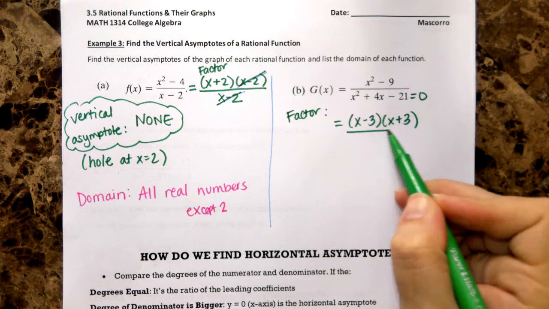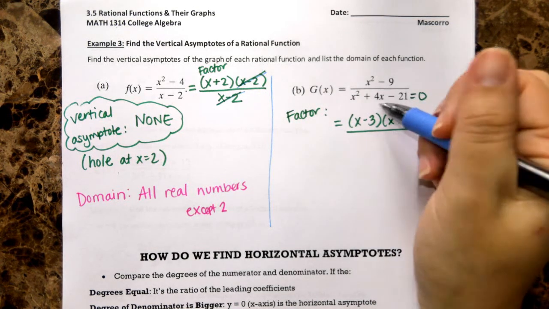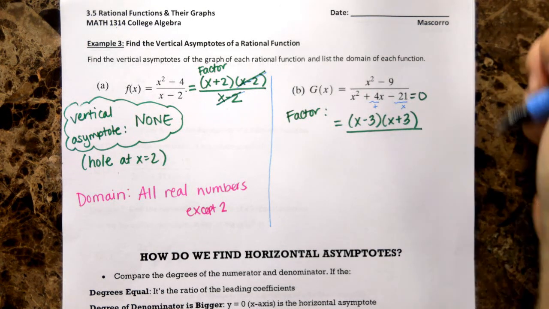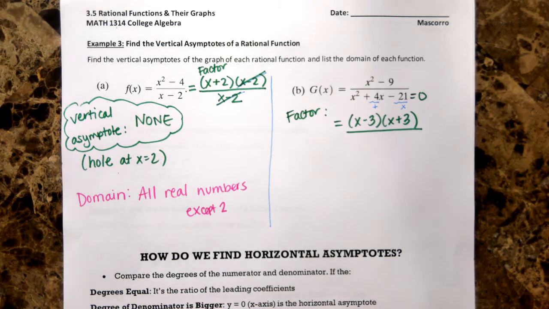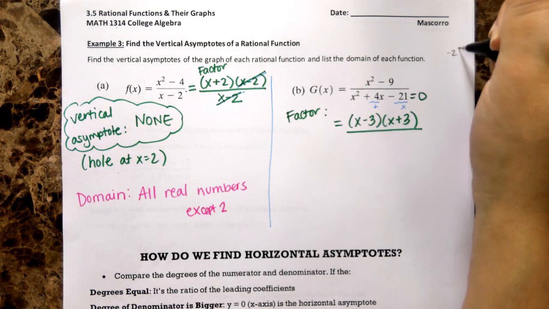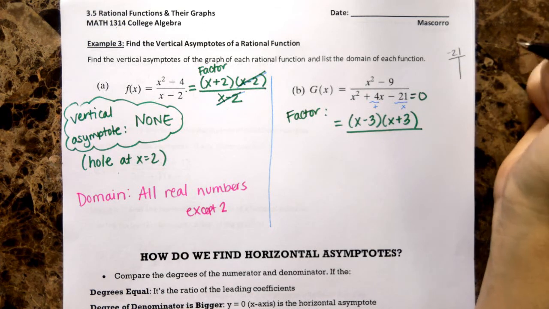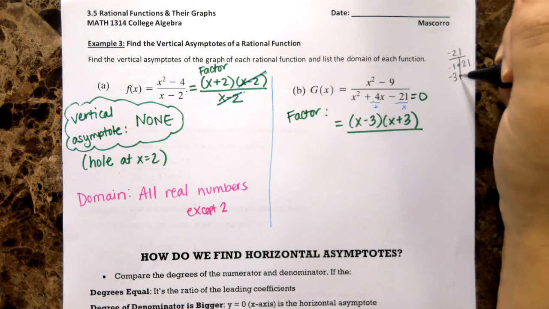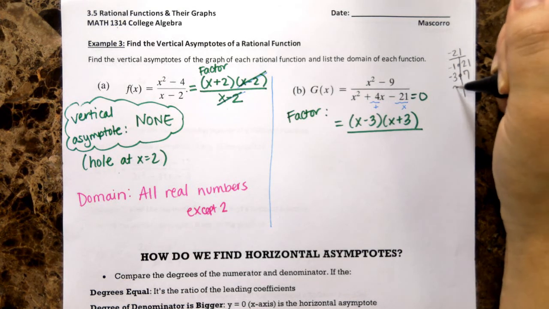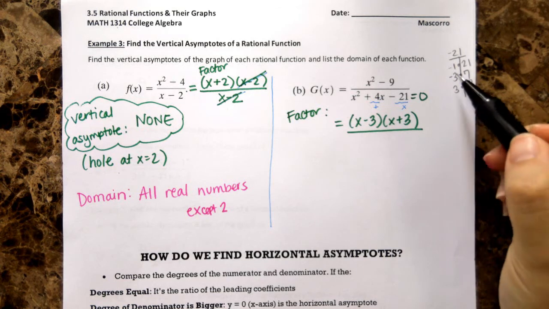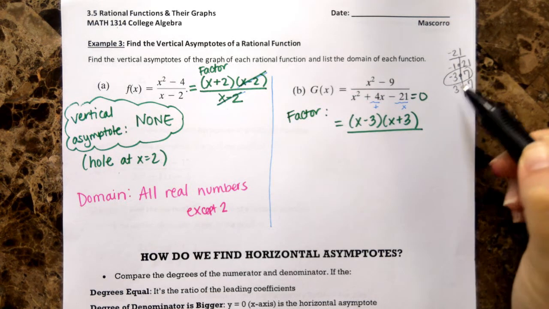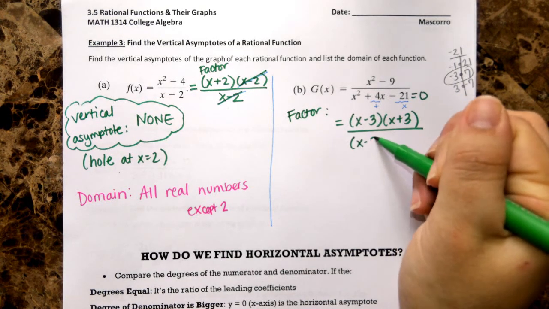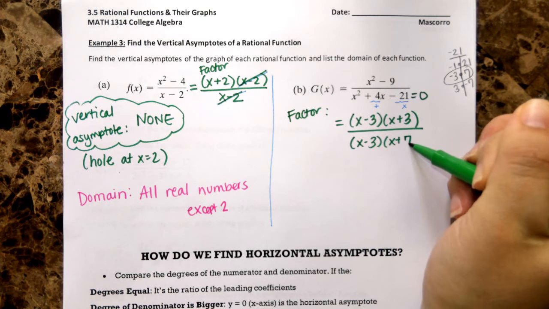On the denominator, the way we would factor is what two numbers add up to 4, but multiply to negative 21. If you're not sure, you can make a little t-tree like we did for negative 21 and list all the things that multiply to negative 21. Negative 1 times 21, negative 3 times 7. You could also do 3 times negative 7. But you'll see that the only pair that adds up to 4 is negative 3 and 7. So I'm going to factor this as x minus 3 and x plus 7.